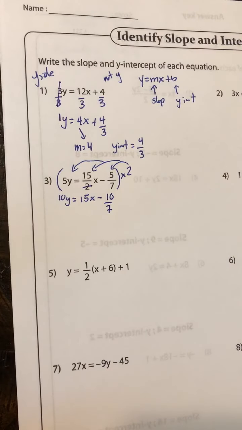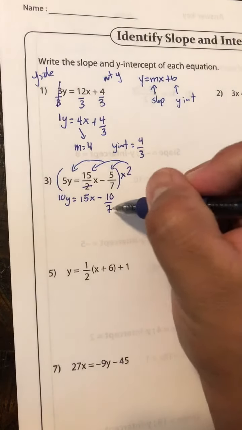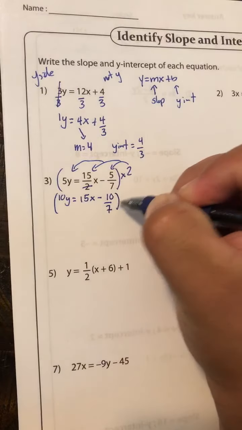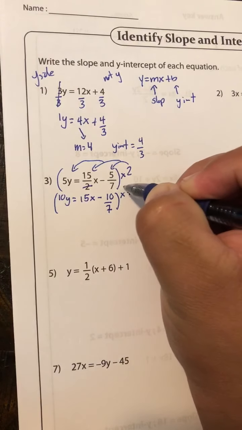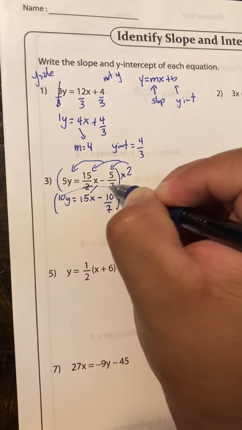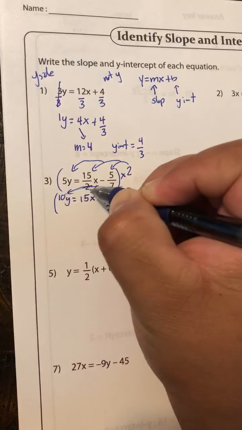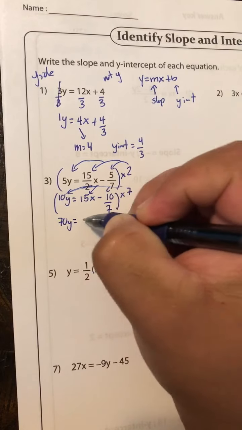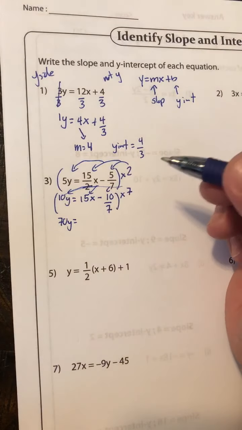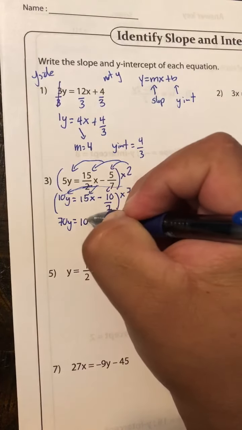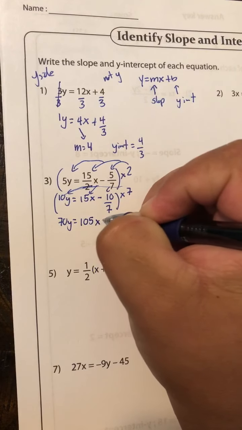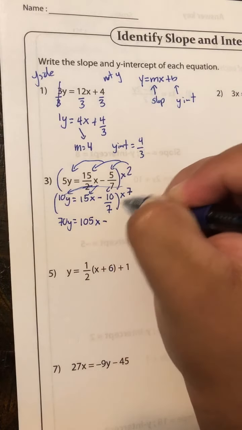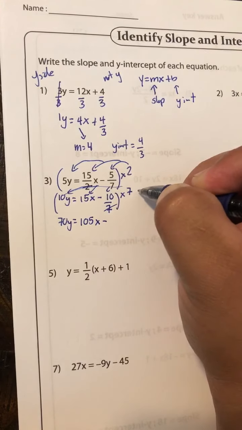Okay, so there we have it. Now we're going to get rid of this 7. So we'll take this whole thing and do this again for the 7, to every term, right? Every term. So this will be 70y equals 7 times 15 is 105. And then over here, this 7 will cancel this 7. That's the whole reason why we chose that 7.